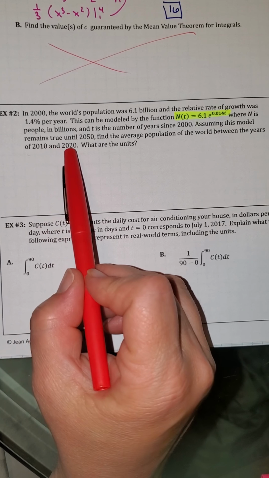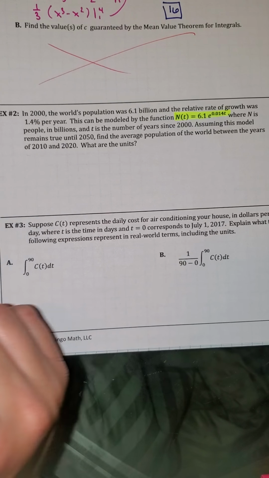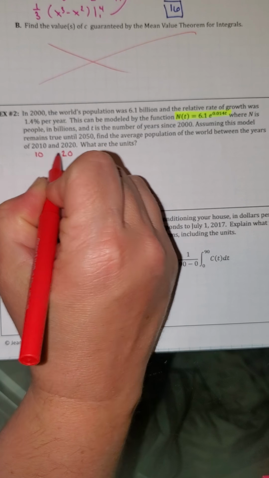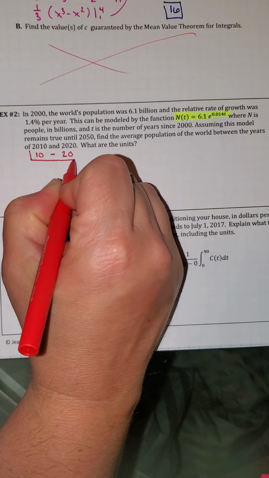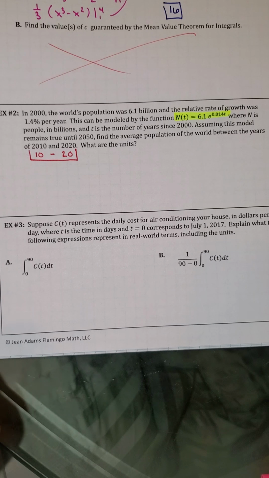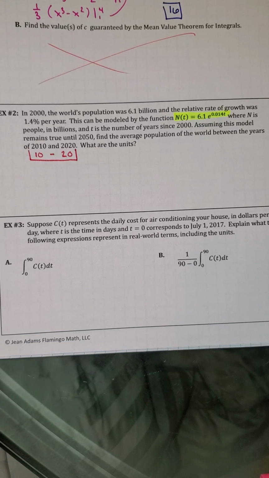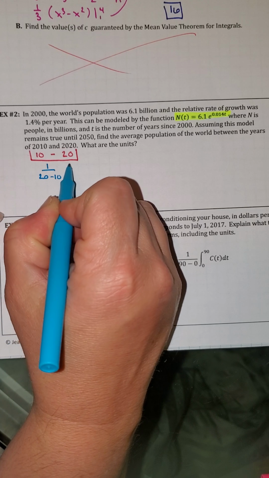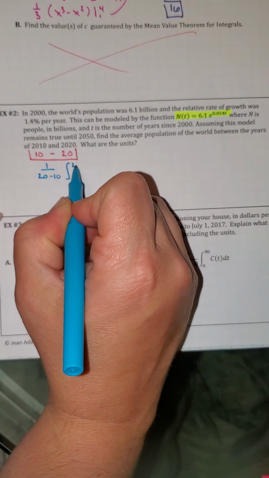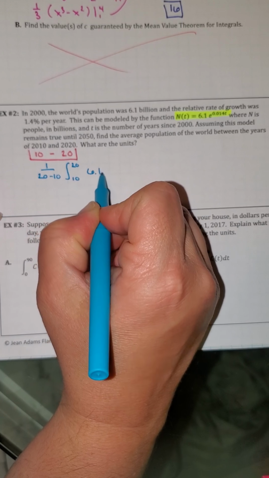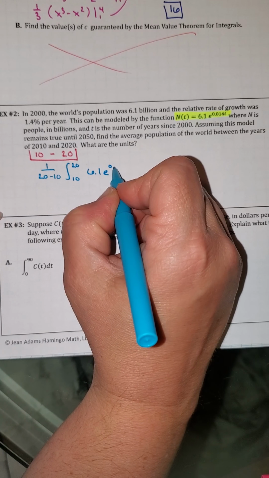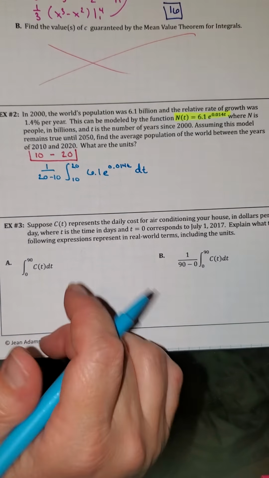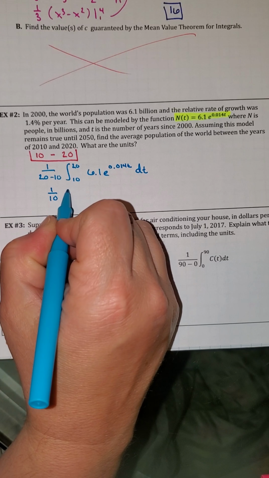All right, so 2010, 2020, this all starts in 2000. So that means we're going from 10 to 20. So that's our interval. We're doing the average value. So 1 over 20 minus 10 of the integral from 10 to 20 of 6.1 e to the 0.014 t dt, or 1 over 10 of that integral.